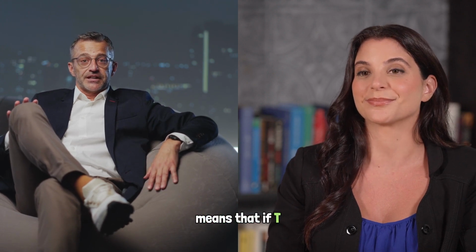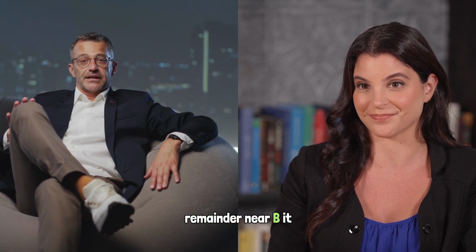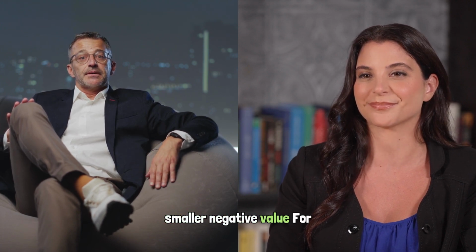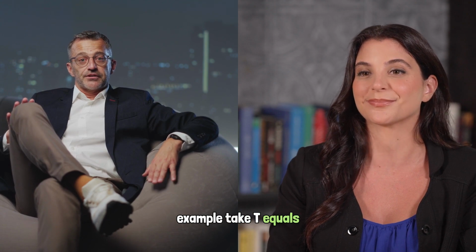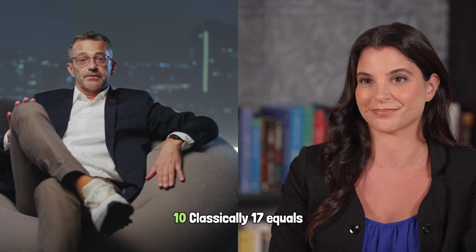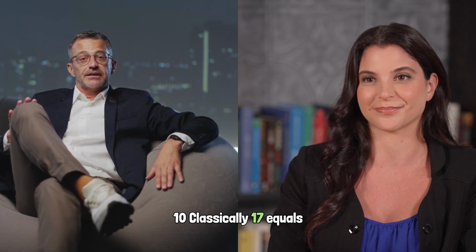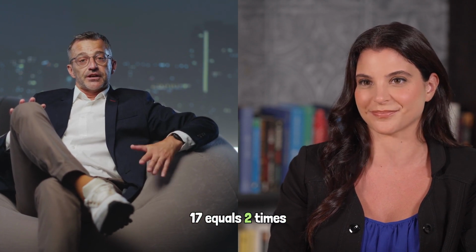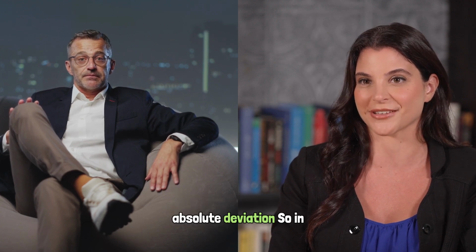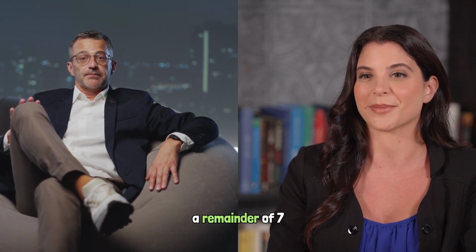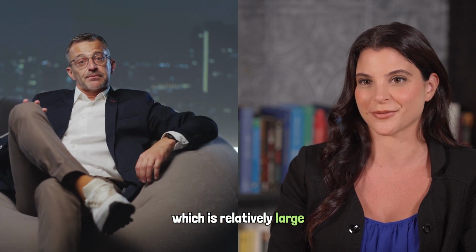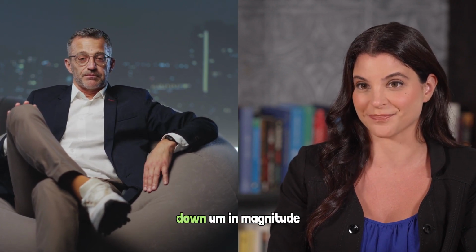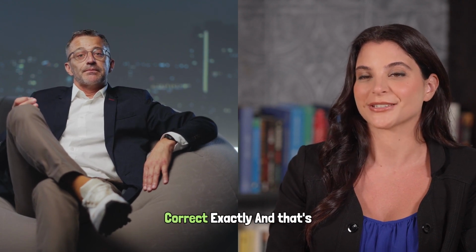This means that if t would normally produce a remainder near b, it can instead be interpreted as a smaller negative value. For example, take t equals 17 with b equals 10. Classically, 17 equals 1 times 10 plus 7. But REIST gives 17 equals 2 times 10 minus 3. So in that example, rather than a remainder of 7, which is relatively large, REIST delivers a remainder of -3, effectively bringing the error term down in magnitude, correct?